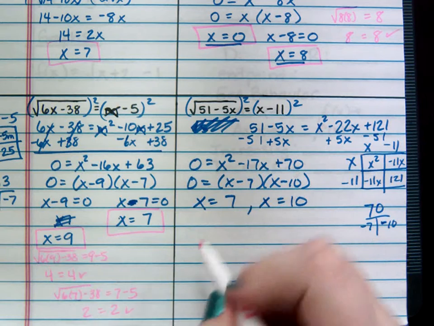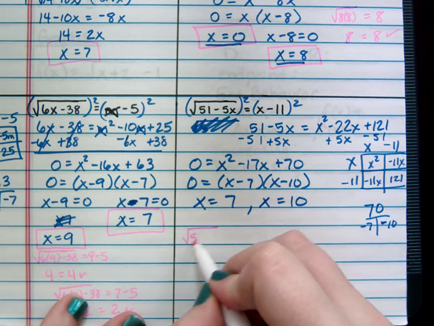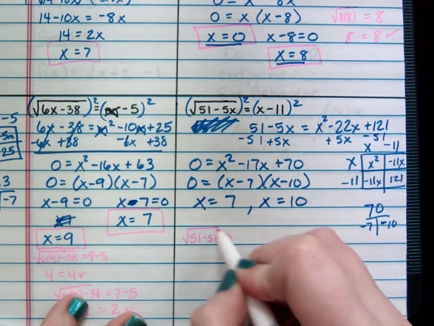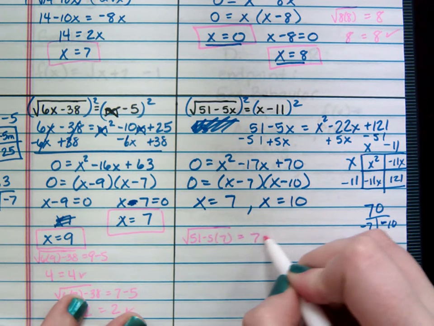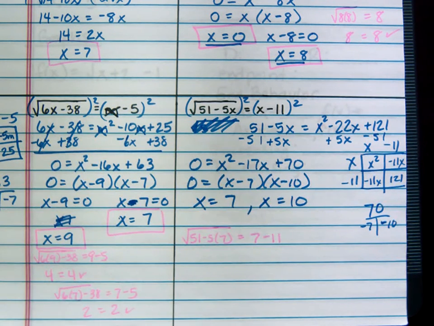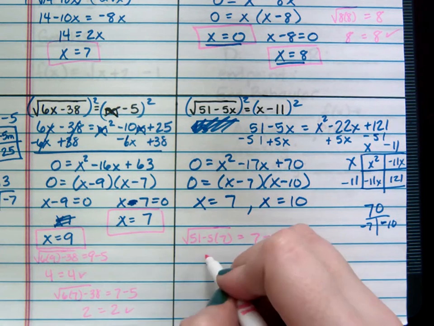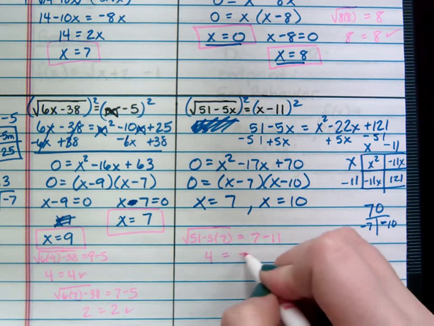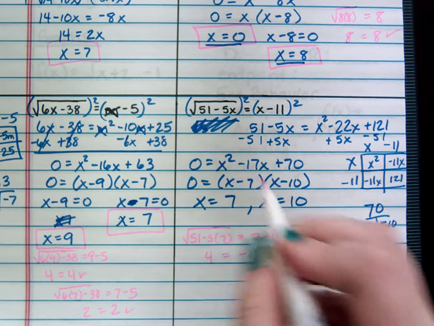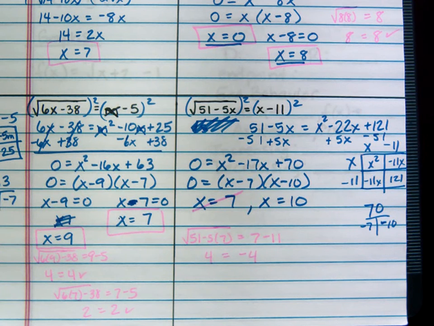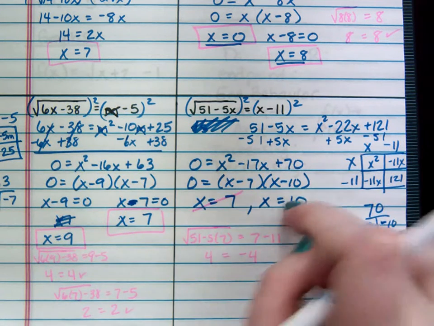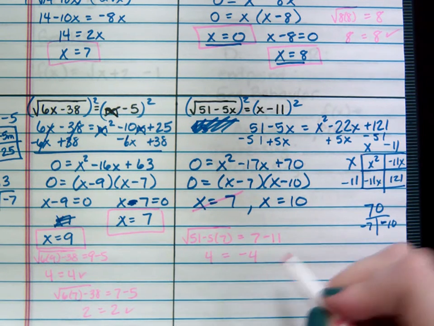So square root of 51 minus 5 times 7 equals 7 minus 11. So on the left side, 51 minus 35 gives me 16. Square root of that would be 4. Over here I get negative 4. These are not the same thing, therefore this is not a solution. But it's not necessarily no solution. It's only no solution if neither answer works. So let's check the other one.